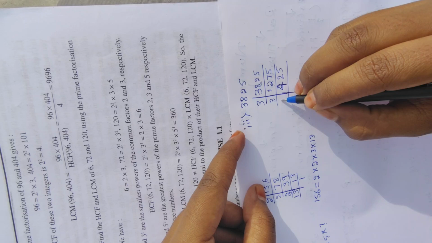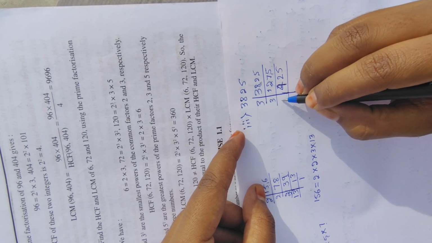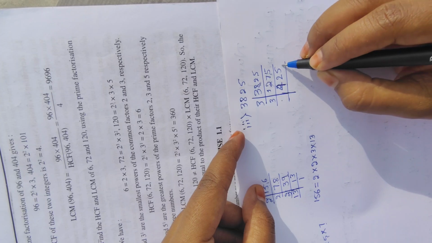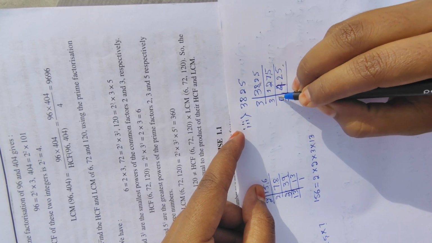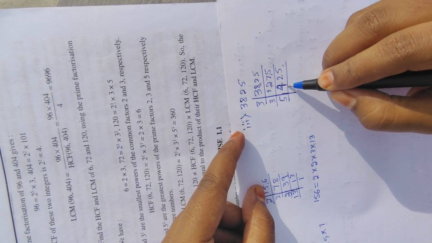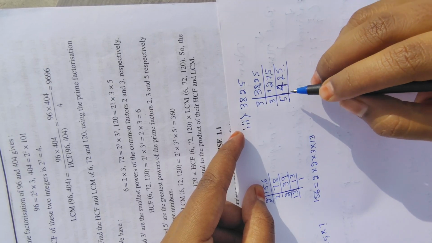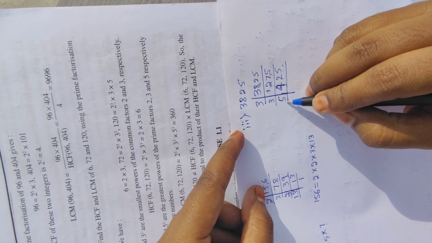Next again, can we check with 3? 3 1s are 3. No, it cannot be divisible by 3. See, if you take 3, 3 1s are 3, 3 4s are 12. We are left with 5. 5 cannot be divisible by 3. Therefore we have to take the next number as 5.